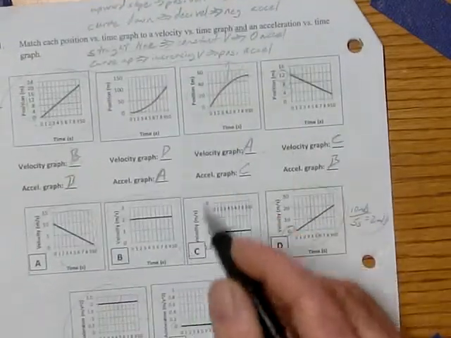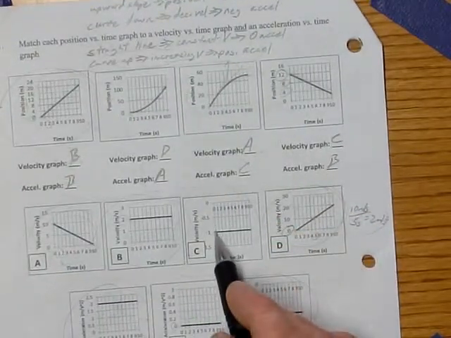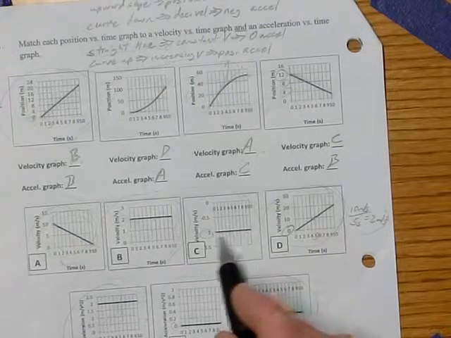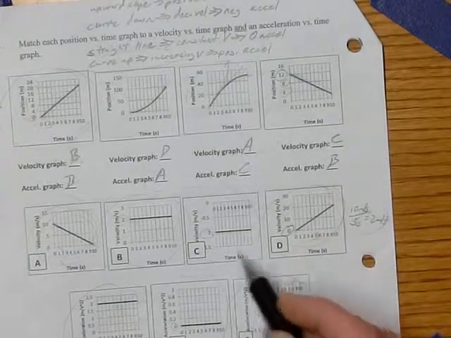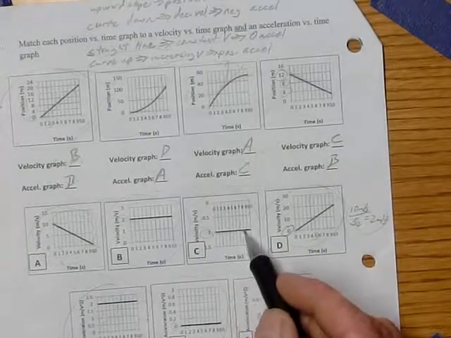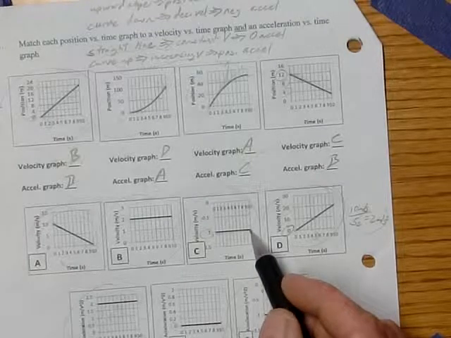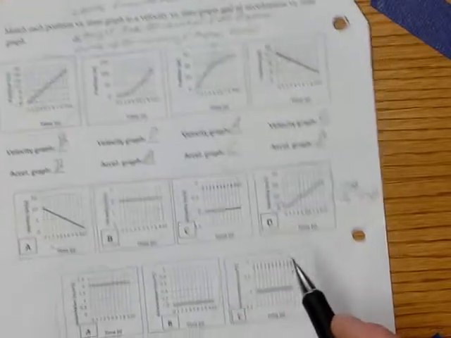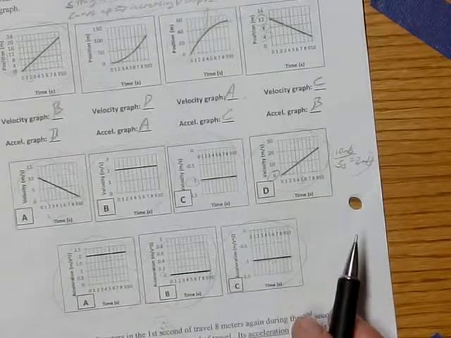And that's this one. This is the only one where it's -1, it's a negative number, and it always stays the same. Now, if the velocity doesn't change, what's the acceleration? If there's no change in motion, there's no acceleration. So we've got to go with B again.